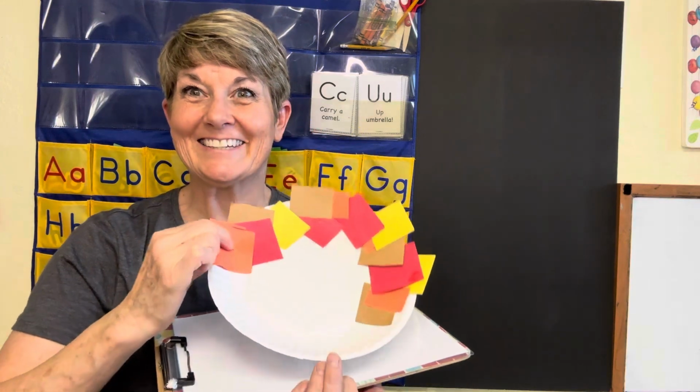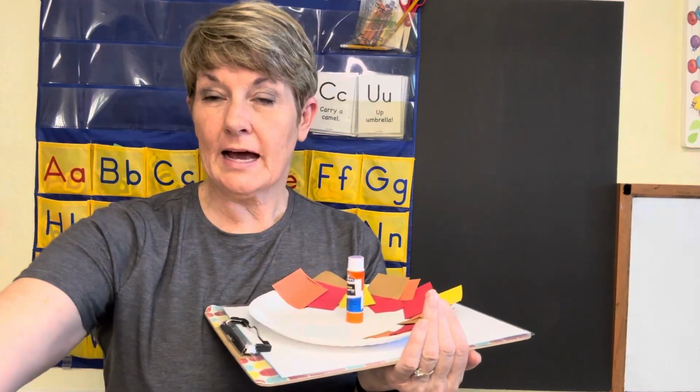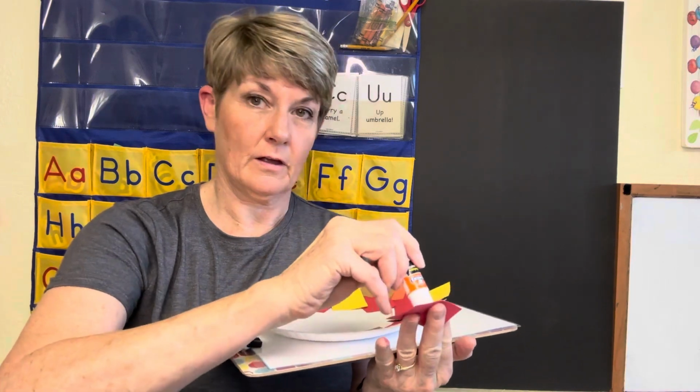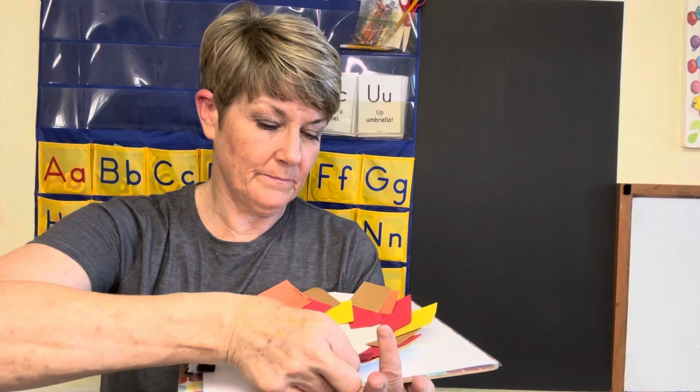Look at this. How are you doing? Are you doing a whole bunch of colors? I think it's going to look awesome when you're finished. Okay. We cut out a lot of papers, so we'll keep gluing them on here.